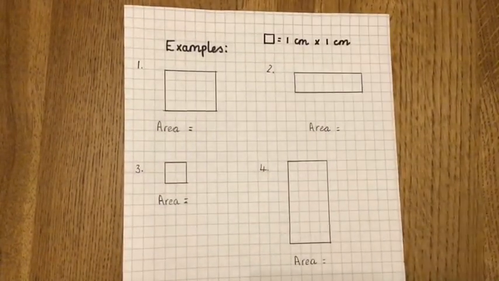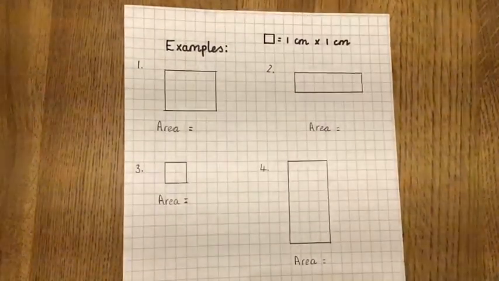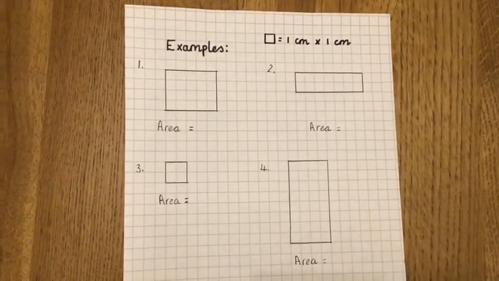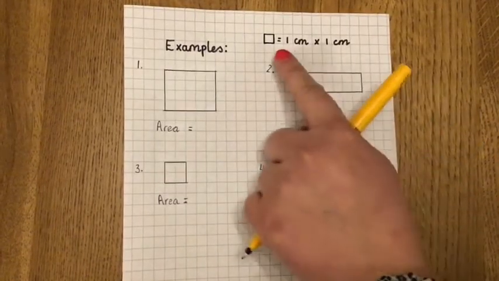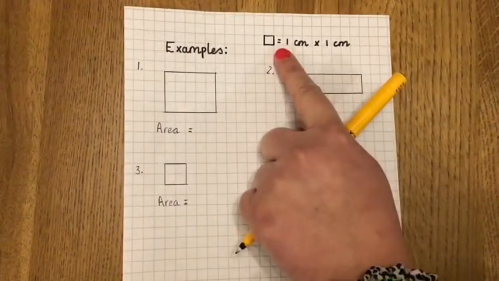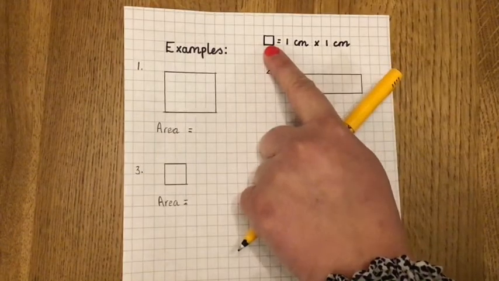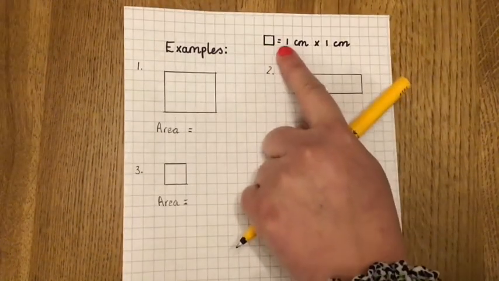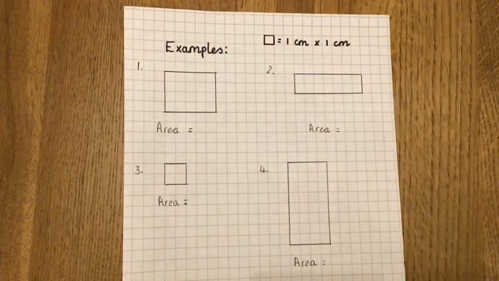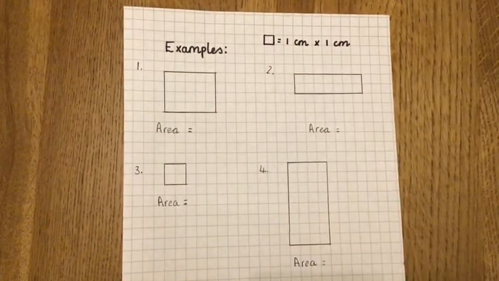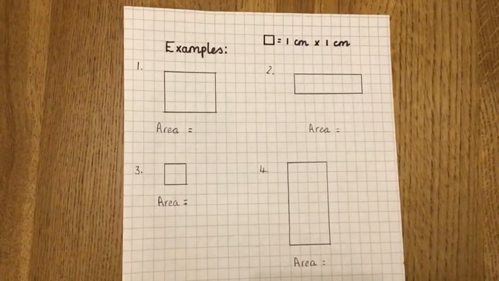Okay, now a Year 4 target is to be able to work out the area by counting squares. So, looking at the top then, my key here tells me that one of these squares is equal to 1 centimetre by 1 centimetre. So based on that, my answers are going to be in centimetres squared.